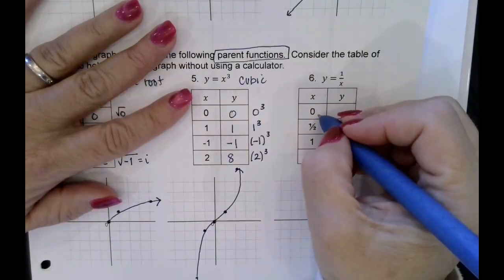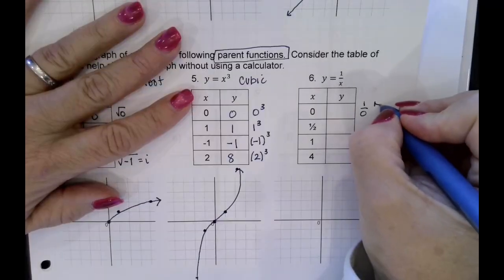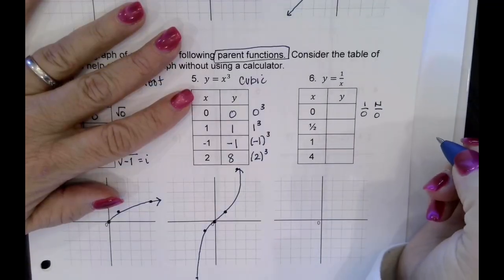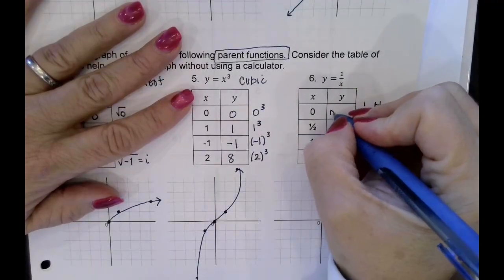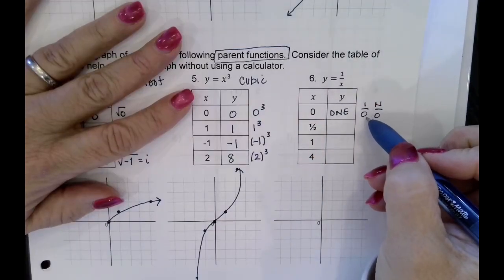So if I put this value of 0 in, I would have 1 over 0. And if you remember, this means no, we can't do this. So this value does not exist. I cannot have a 0 in the denominator.